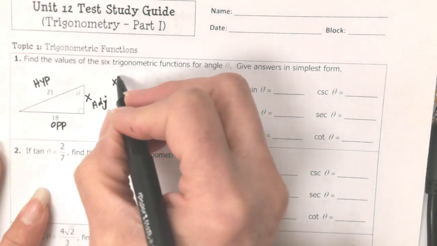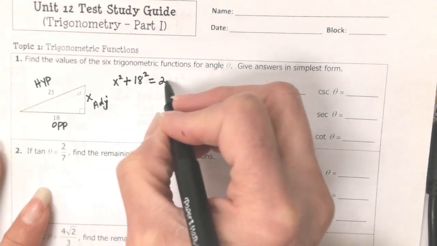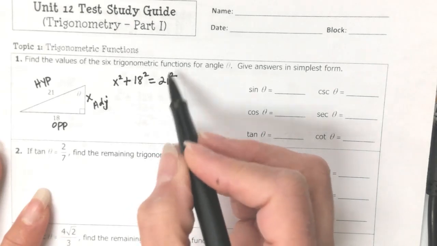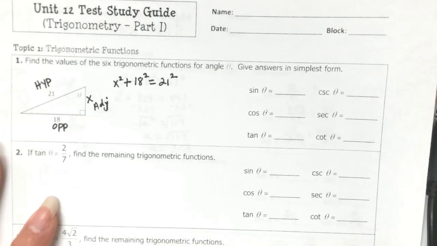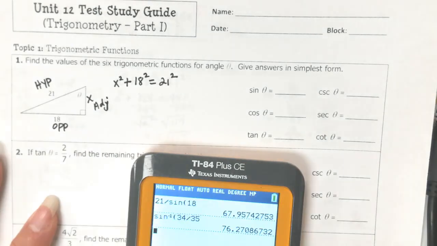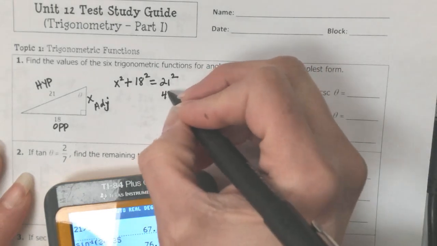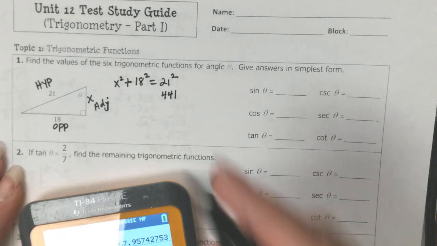So we would do x squared plus 18 squared equals 21 squared. Make sure that your 21 is on the side by itself because it is the hypotenuse. 21 squared, I believe, is 441. I'm going to double check my number. Okay, so that's 441. 18 squared is 324.